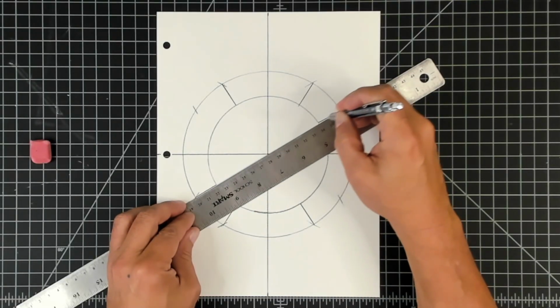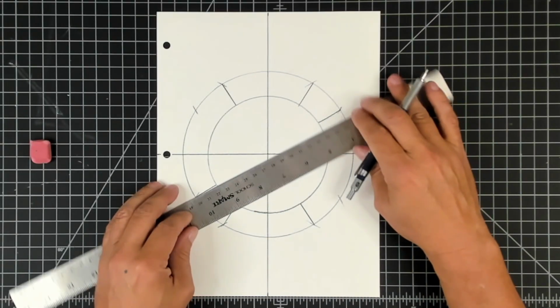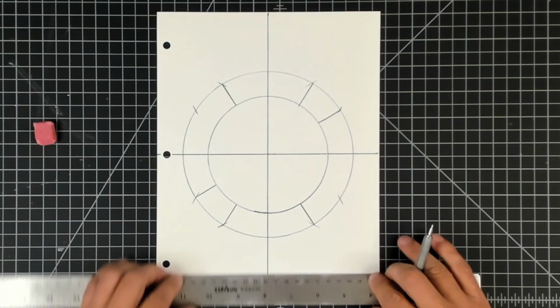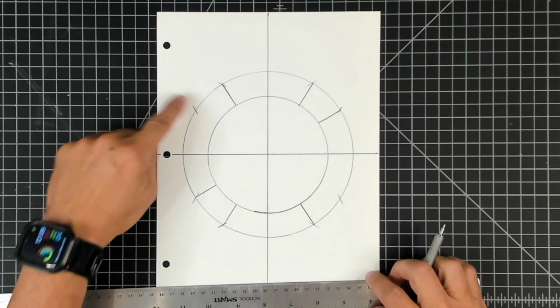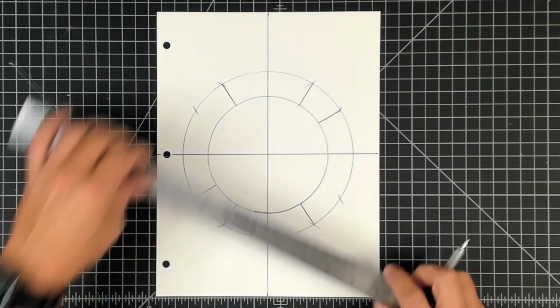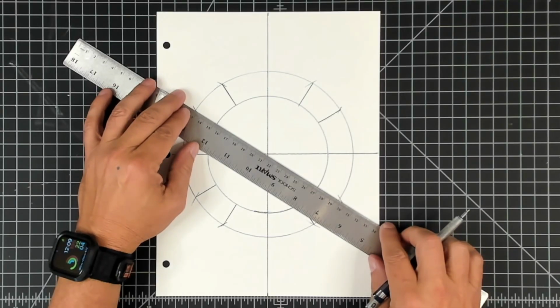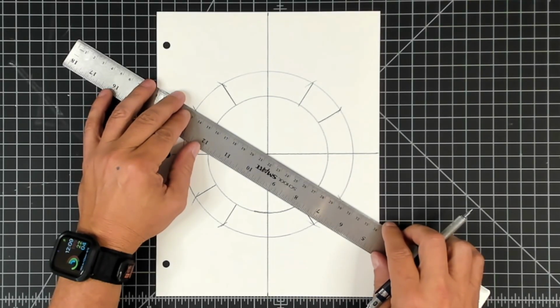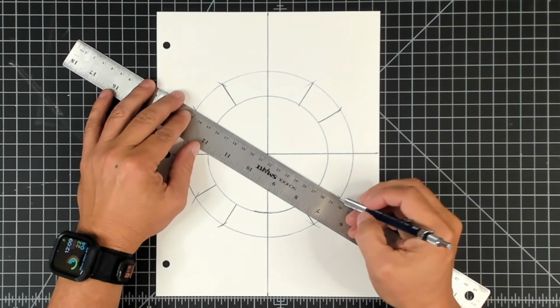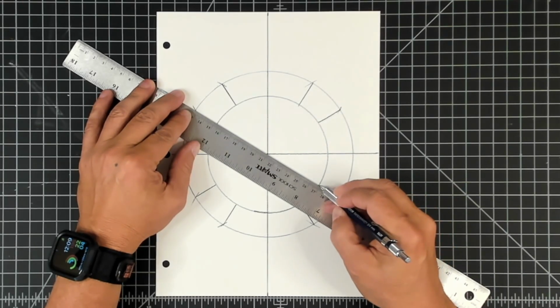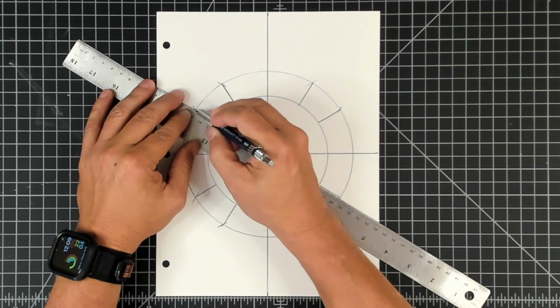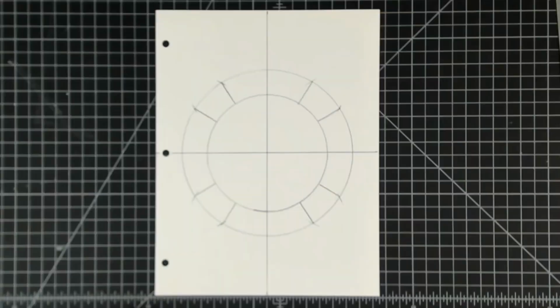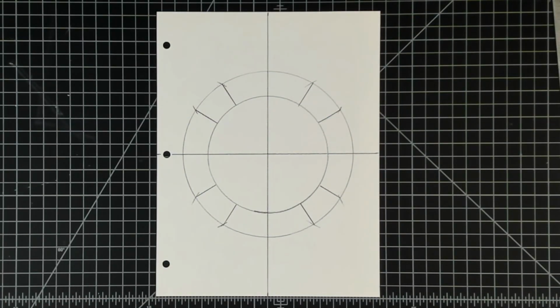And then through this, try to keep my ruler steady. Don't let it bounce around. Wait, I'm missing one. Here to here. And finally, from this section through the middle and to the other section. Bam! Huzzah! I love it.